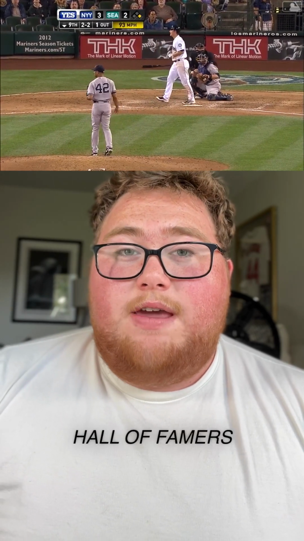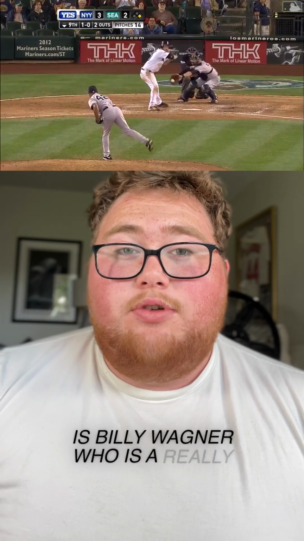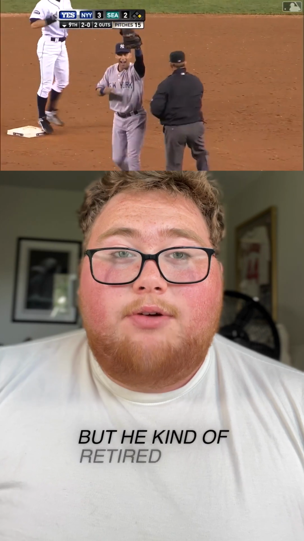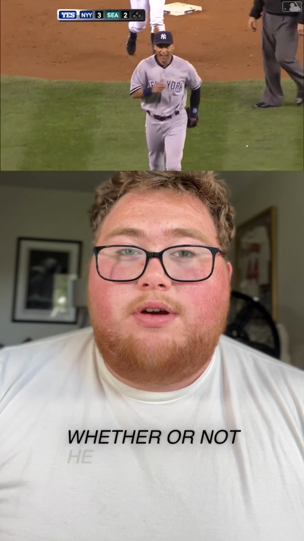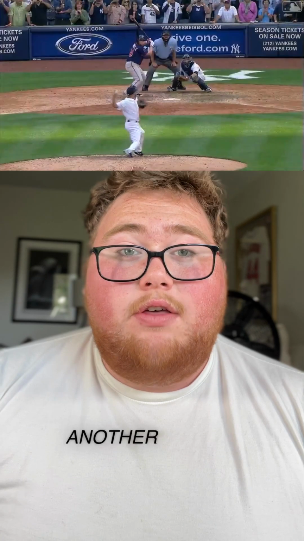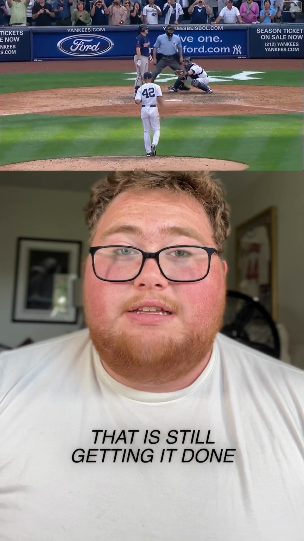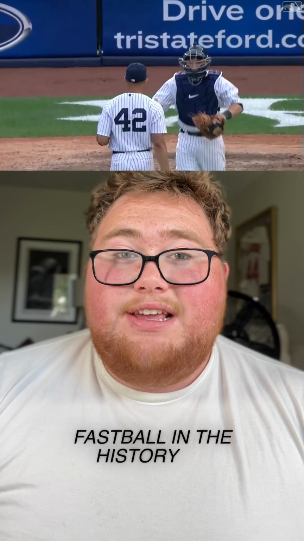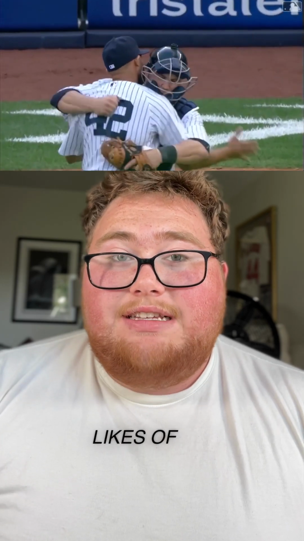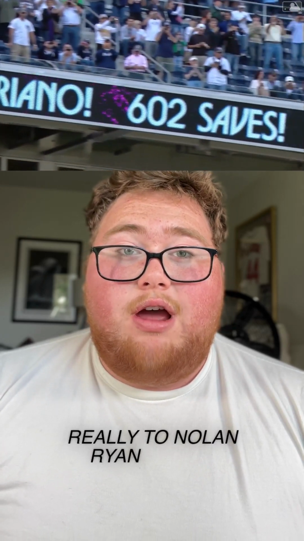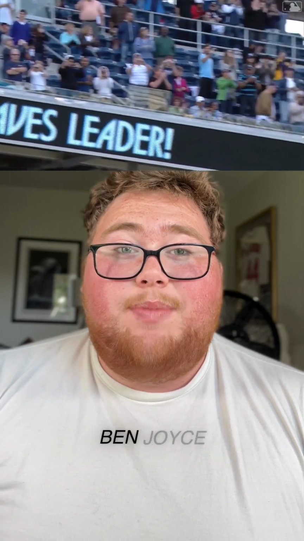This year, one of the Hall of Famers going in the class of 2025 is Billy Wagner, who was a really solid closer for a long time with a couple different teams, but he kind of retired early and it was questionable whether or not he was going to go into the Hall of Fame, but as a result, he did this year. Another future Hall of Famer that is still getting it done is Aroldis Chapman, who arguably has the hardest fastball in the history of baseball, reaching the likes of 106 miles per hour, only comparable really to Nolan Ryan and, of course, you can say nowadays Ben Joyce.